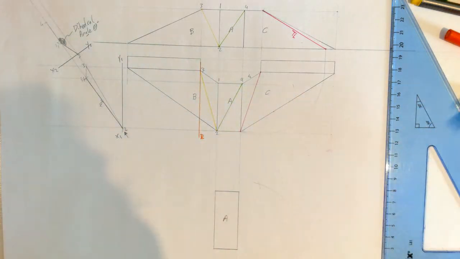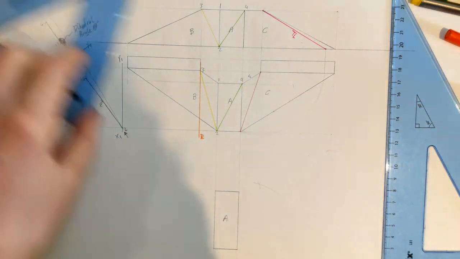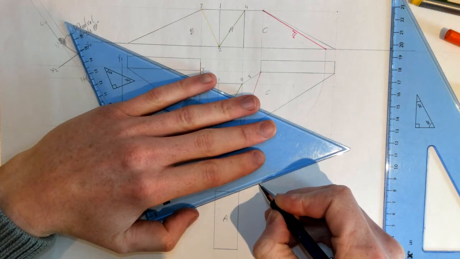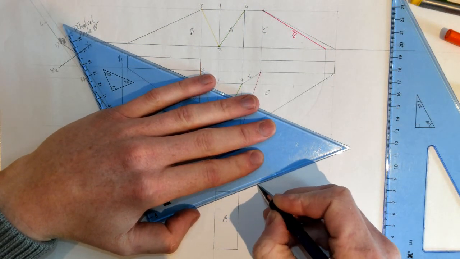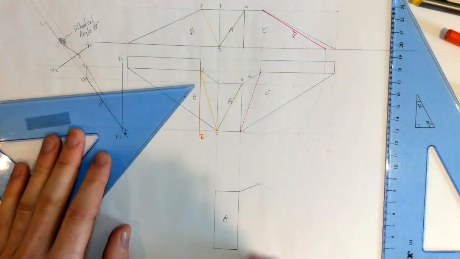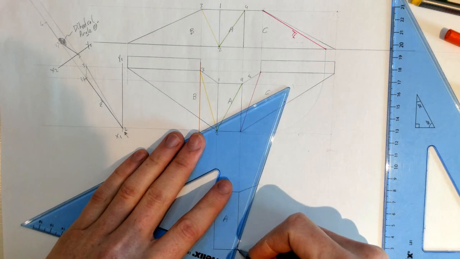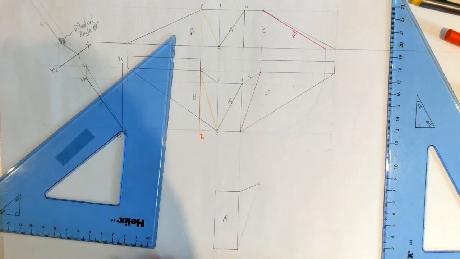Now what I am going to do then is I'll just darken in the top part there. If you want, you could lightly draw in there your shorter diagonal.